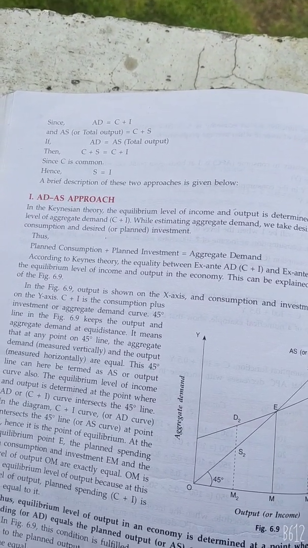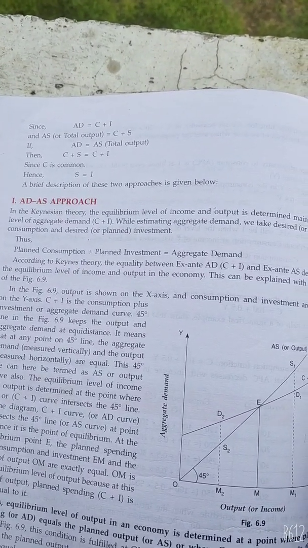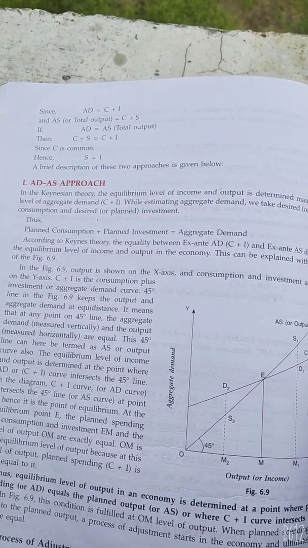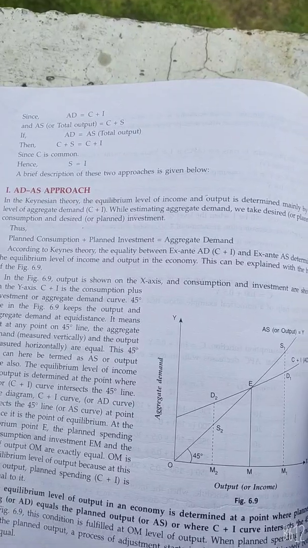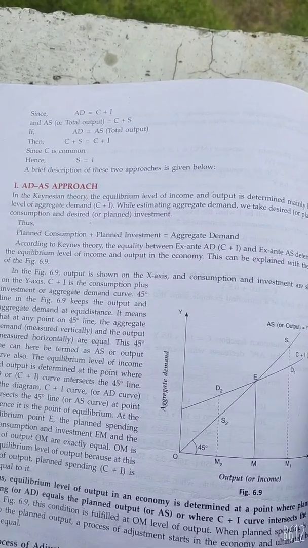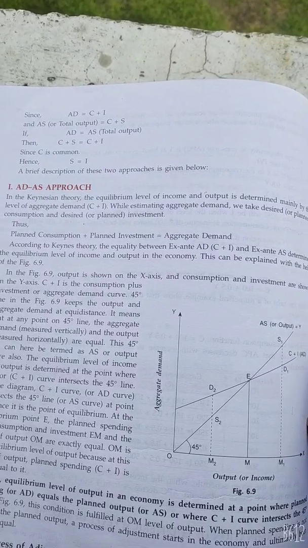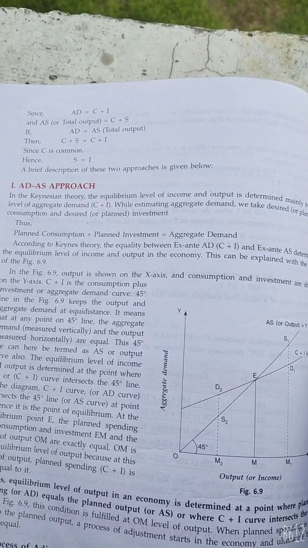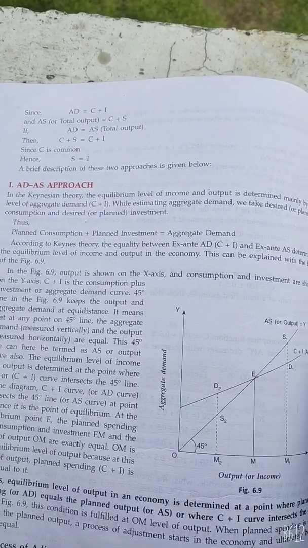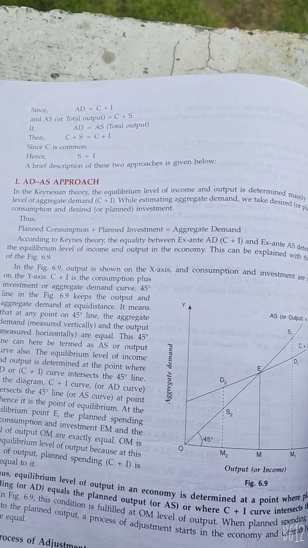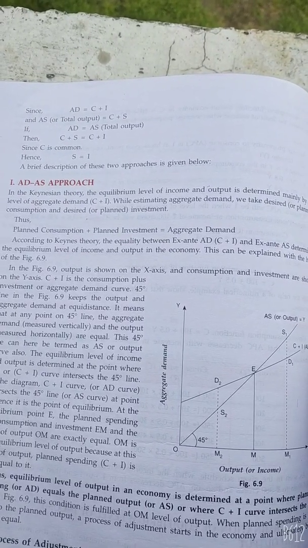In a figure, output is shown on the x-axis and consumption and investment are shown on the y-axis. C plus I is the consumption plus investment, the aggregate demand curve. The 45-degree line in the figure keeps output and aggregate demand equidistant. It means that at any point on the 45-degree line, the aggregate demand measured vertically and the output measured horizontally are equal. This 45-degree line can here be termed the AS or output curve also.